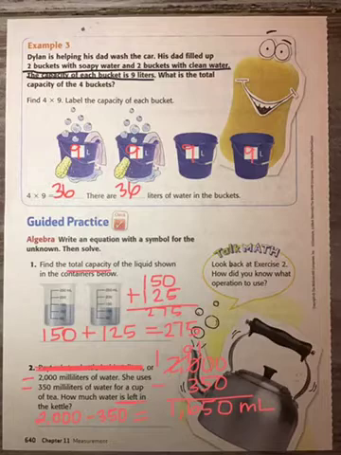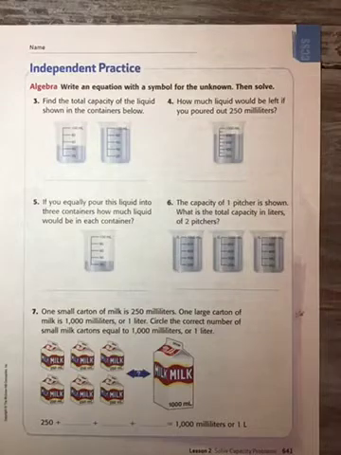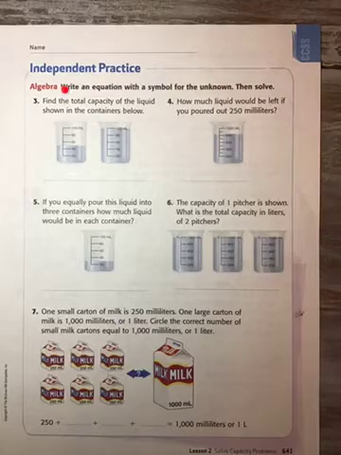milliliters. Okay, let's turn to page 641. We are at the top of the page. On number 3, let's read our directions first. We're doing more algebra. This time we're going to write an equation with a symbol for the unknown and then solve. Okay, so let's read number 3. Find the total capacity of the liquid shown in the containers below.